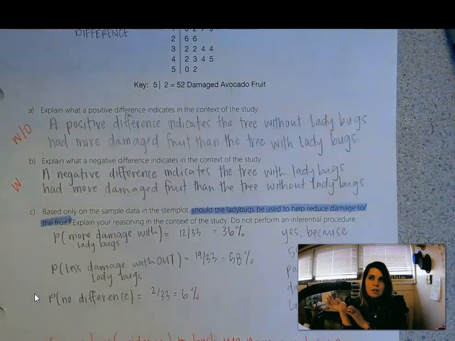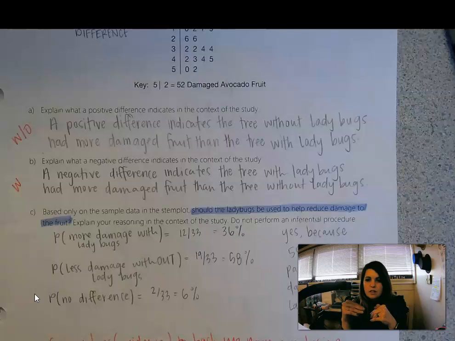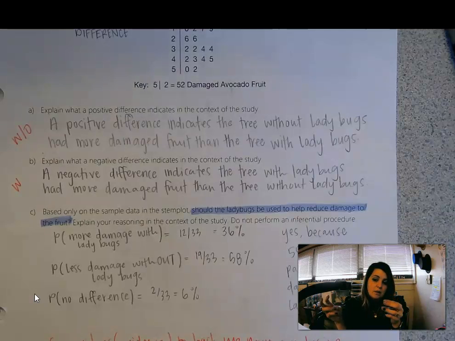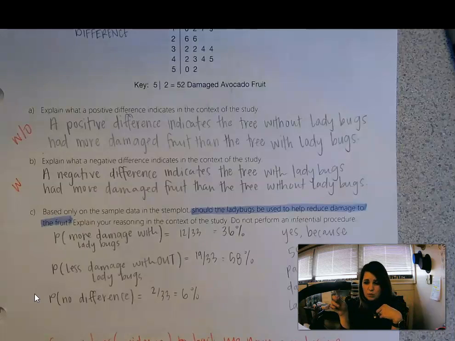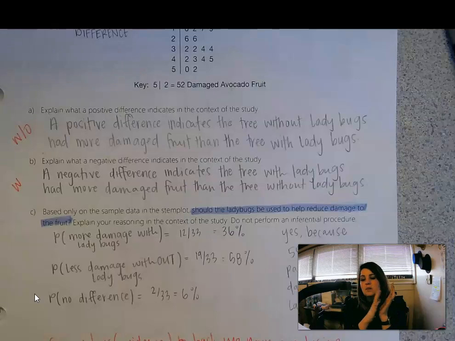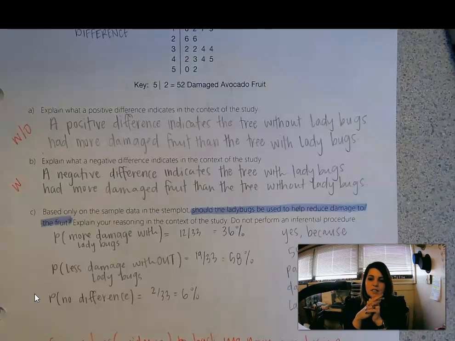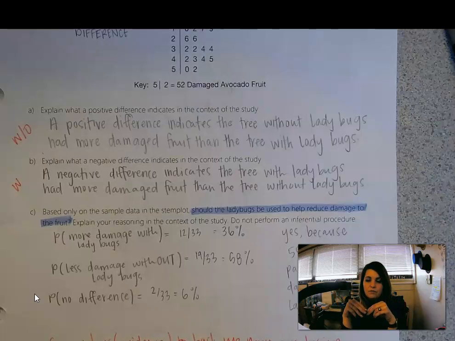So I guess in that context, it makes sense to me that you're saying the tree without ladybugs was more damaged than the tree with ladybugs, but sometimes the way you write it, it doesn't come across that way. So, a positive difference indicates the tree without ladybugs had more damaged fruit. A negative difference indicates the tree with ladybugs had more damaged fruit.